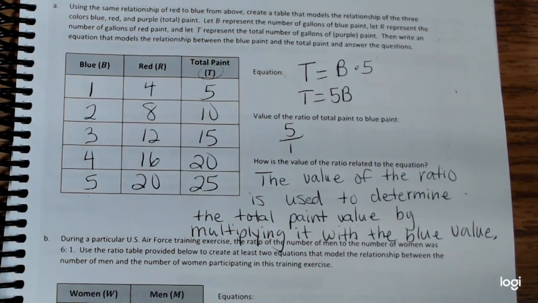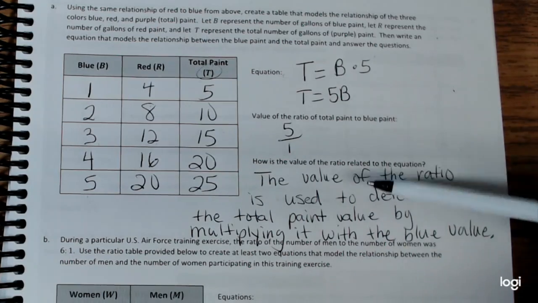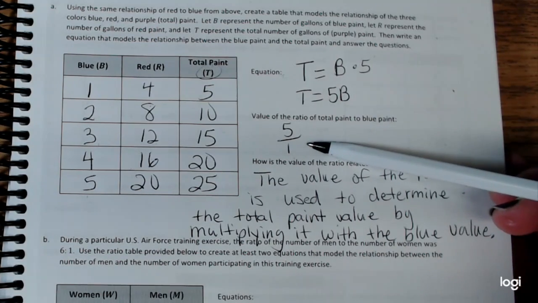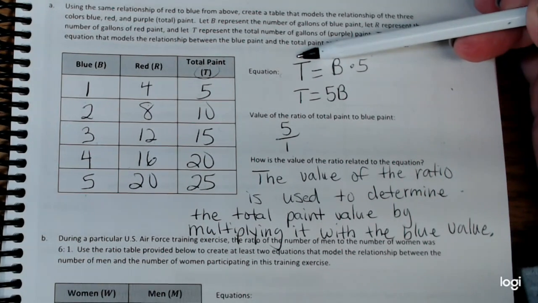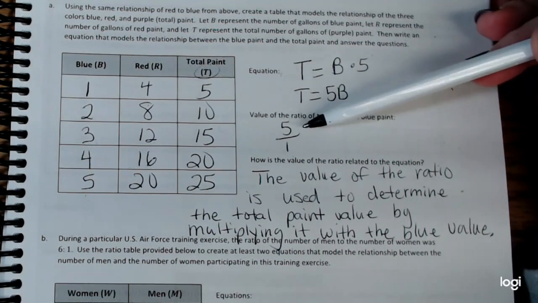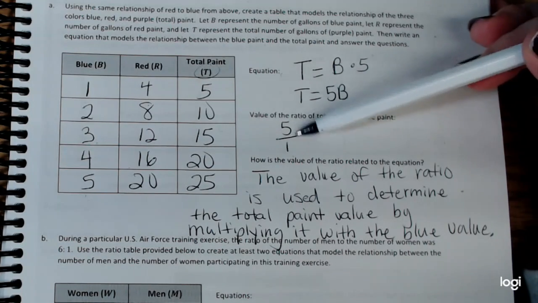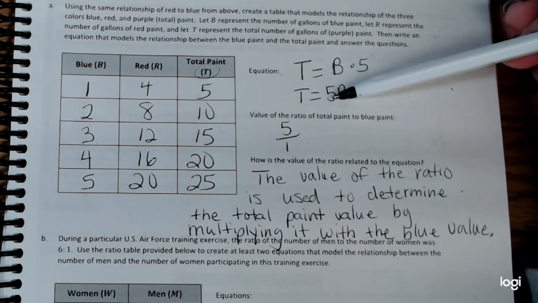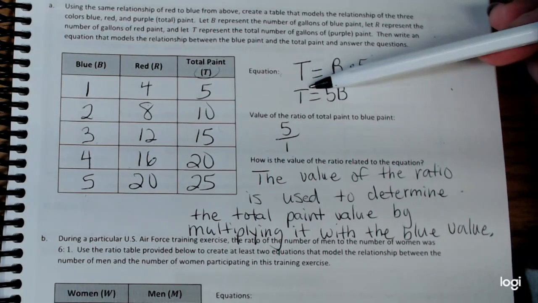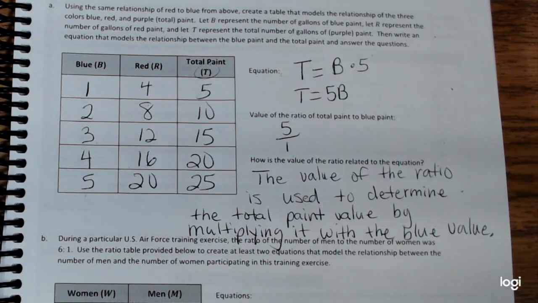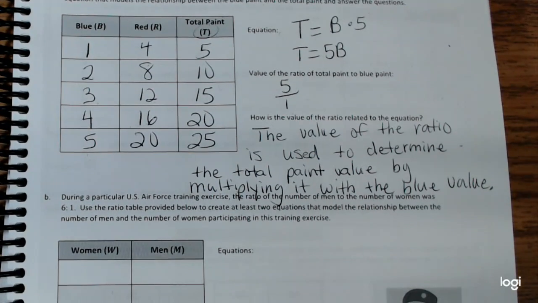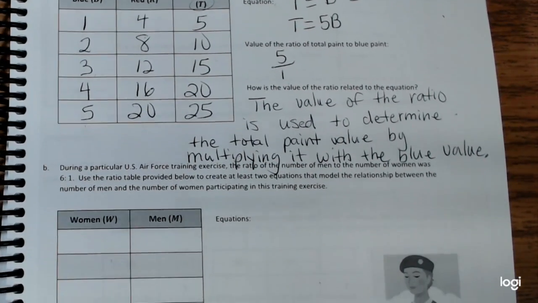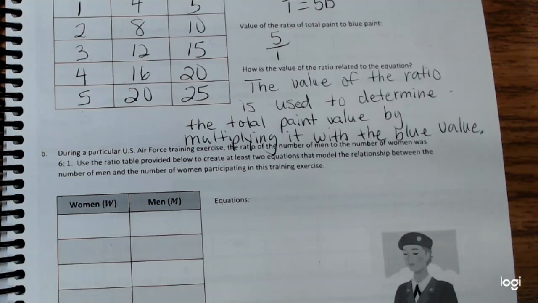Oops, let me move that up there. I'm sorry. All right, so the value of the ratio, 5 to 1, is used to determine our total paint value by multiplying it with the blue. So we took our value here, 5 over 1, which is actually the same as 5, and we multiplied that times the blue to get our total. If you need to pause the video so you can get it written down, you sure can. I'm going to go ahead and move on to the next one.